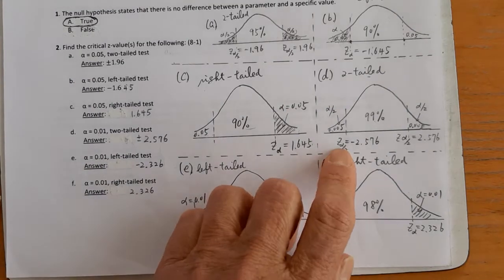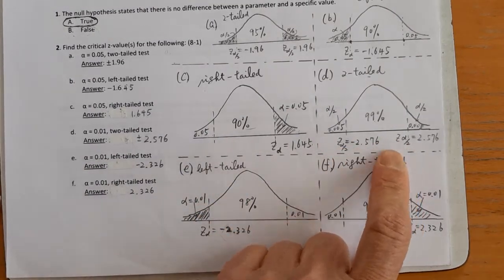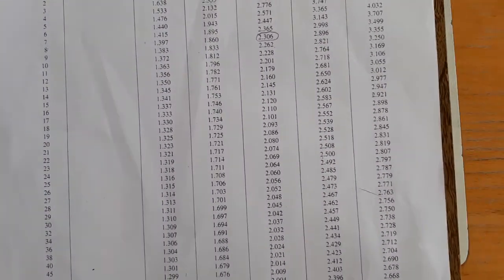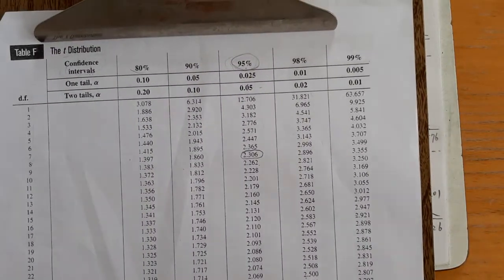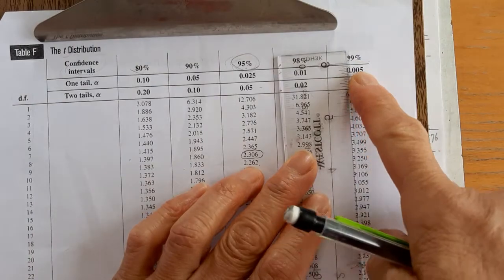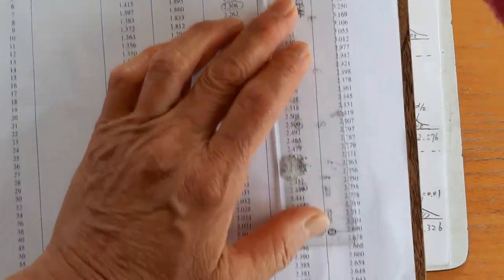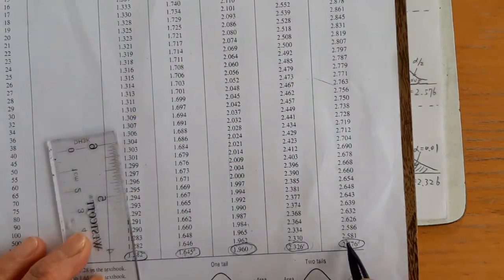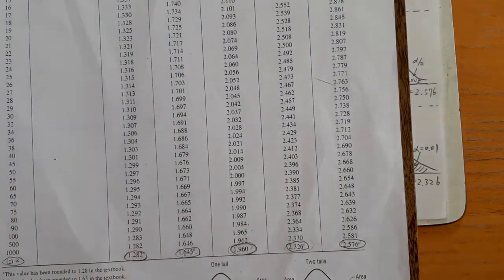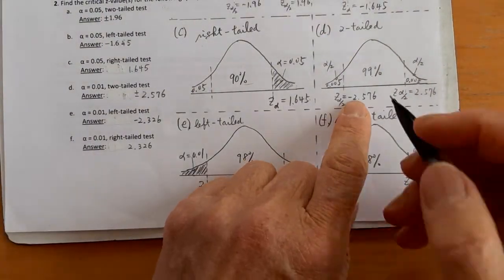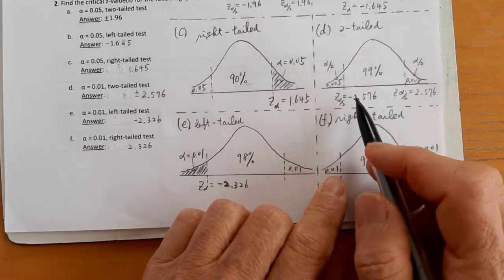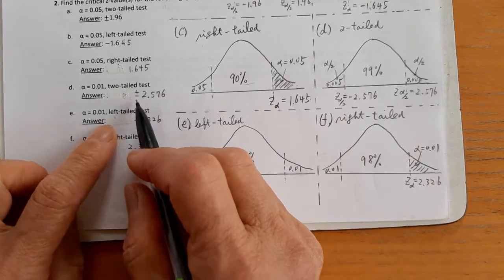Using the 99% confidence, go down to the bottom and the z-score is 2.576. One negative, one positive, because it's two-tail.